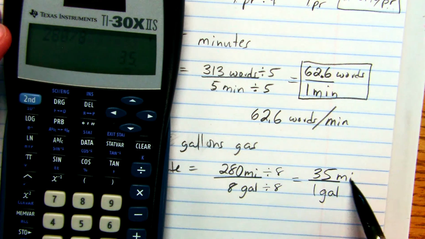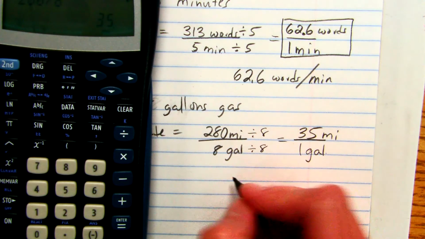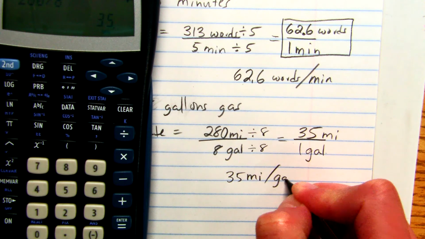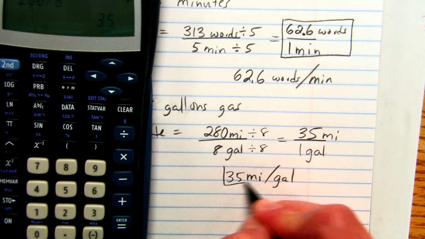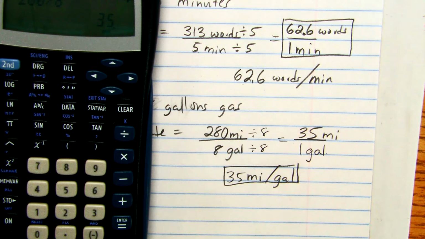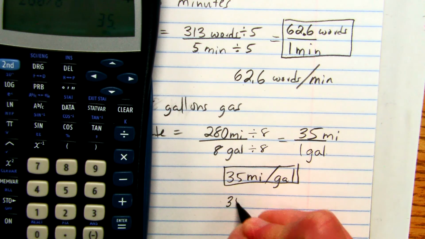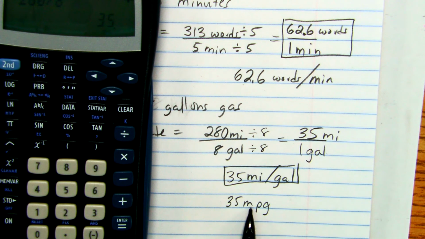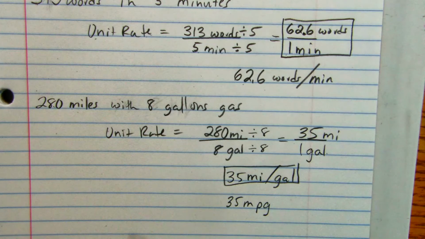And so here's all of my labels. And then if I want, I can write it 35 miles per gallon. And actually, if you go to a car lot and you look at the little stickers on the windows of the cars, it will just say 35 mpg. It bothers me that they just use M instead of MI because it looks like meters per gallon, but it's miles per gallon. We're Americans, we do strange things. But that's really how you're going to see it in real world.